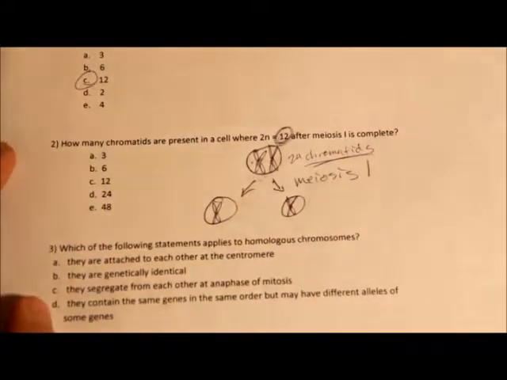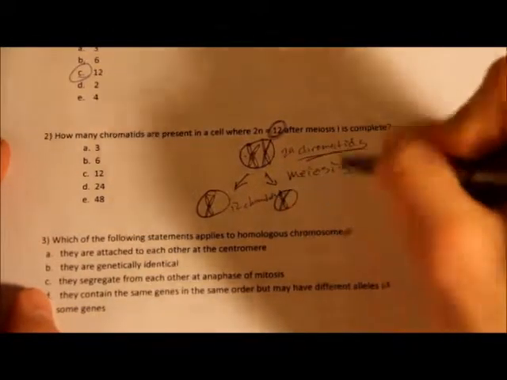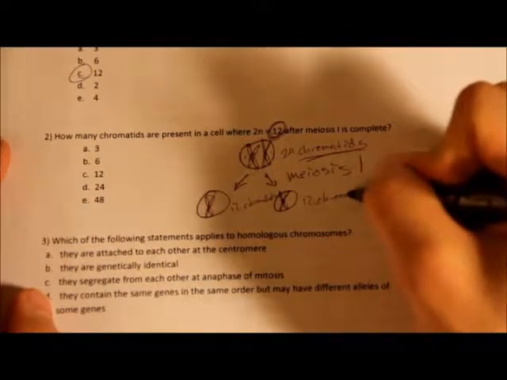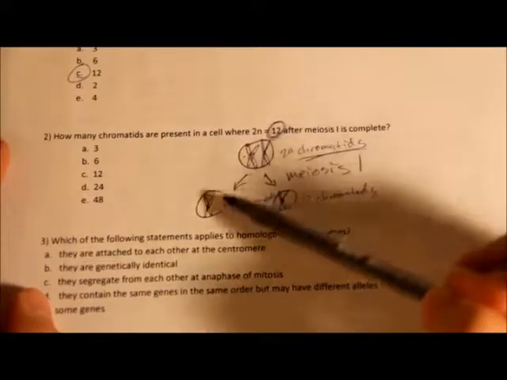Meaning that in meiosis 1, we have 12 chromatids in each, because we're going to have 6 of those homologous chromosomes in each cell. So we have 12 chromatids.